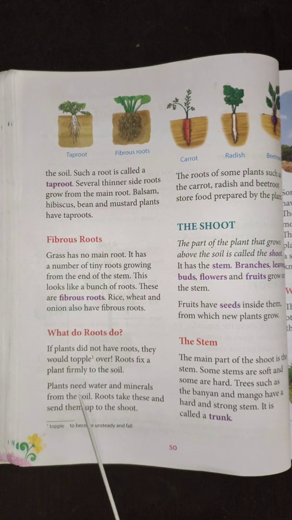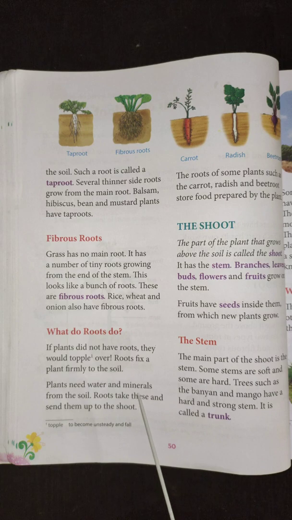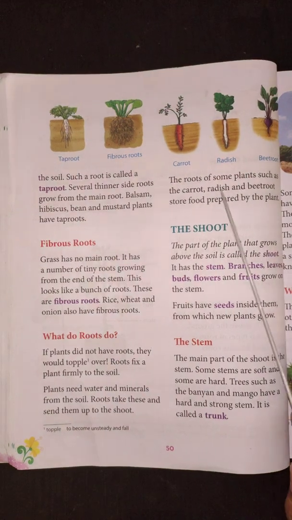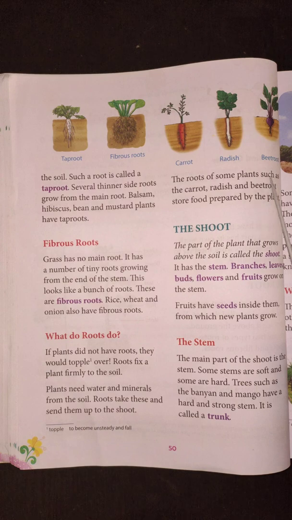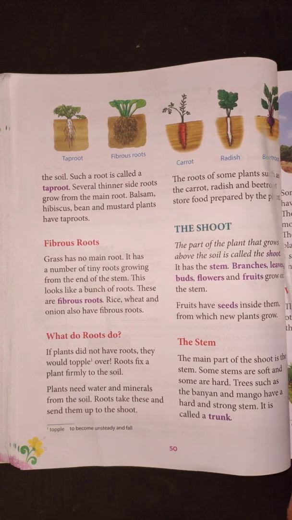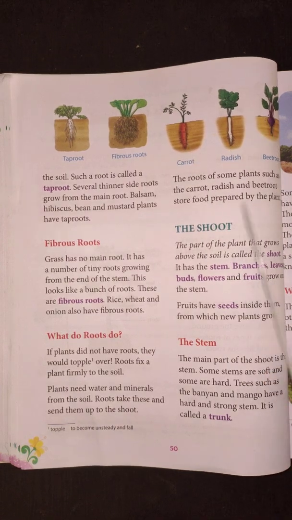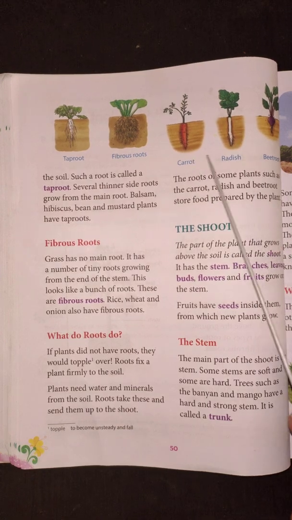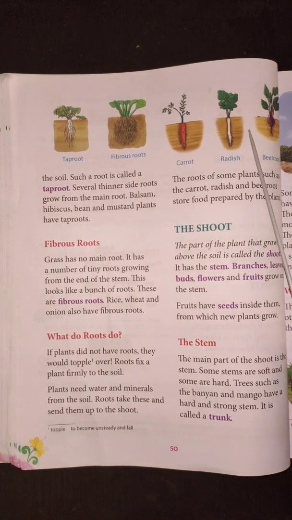Second point, plants need water and minerals. Minerals means salts from the soil. Roots take these and send them to the shoot. So the second function is roots help in supplying water and minerals from the soil to the other parts of the plant, mainly the shoot. Then the roots of some plants such as carrot, radish and beetroot, you can have a look at these, store food prepared by the plants. So the roots of carrot, radish and beetroot help in storing food.